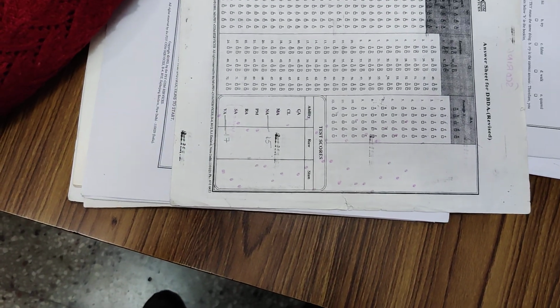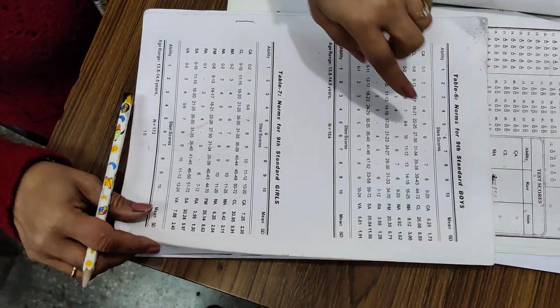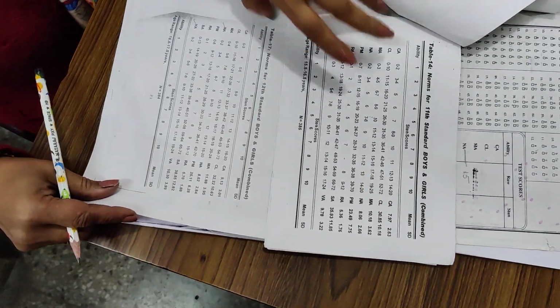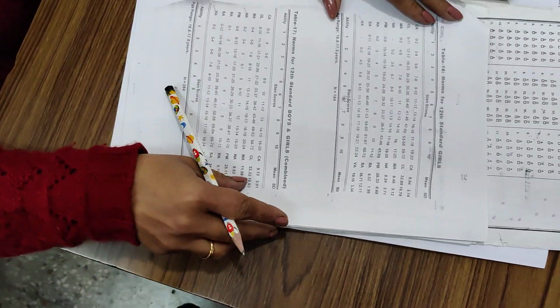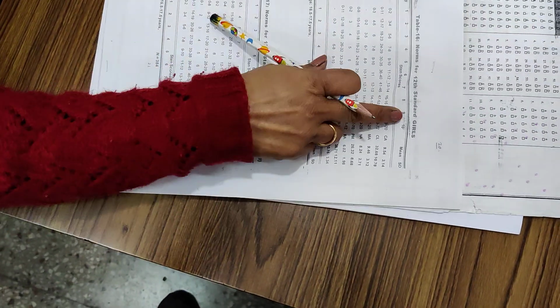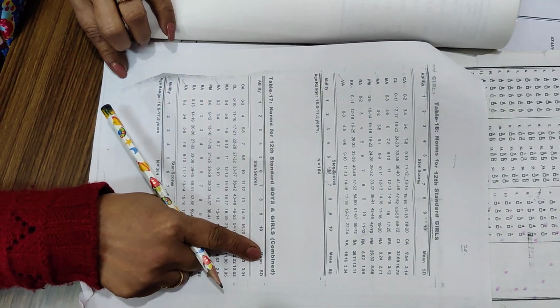How are you going to interpret this score? This is the interpretation sheet. It has norms for the 9th standard, for the 10th standard, but you have to look for your standard, that is the class 12th. This test gives different interpretation for boys, different interpretation for girls, and a combined interpretation for both boys and girls. So preferably you can take this one.